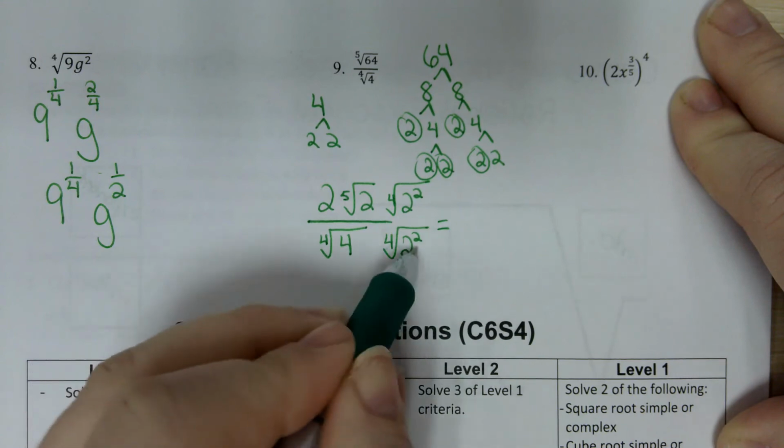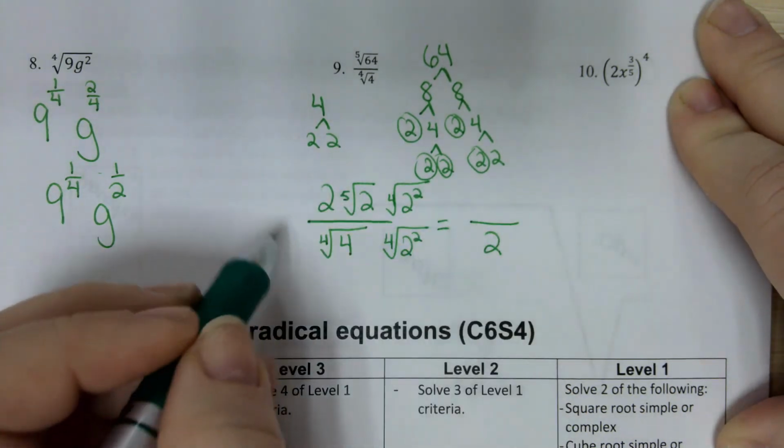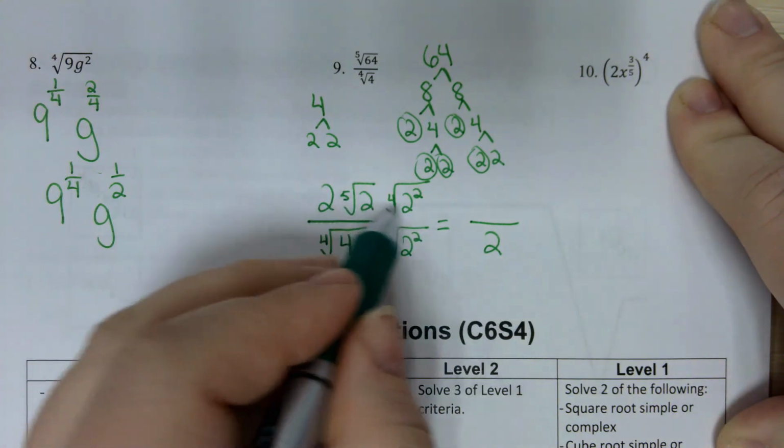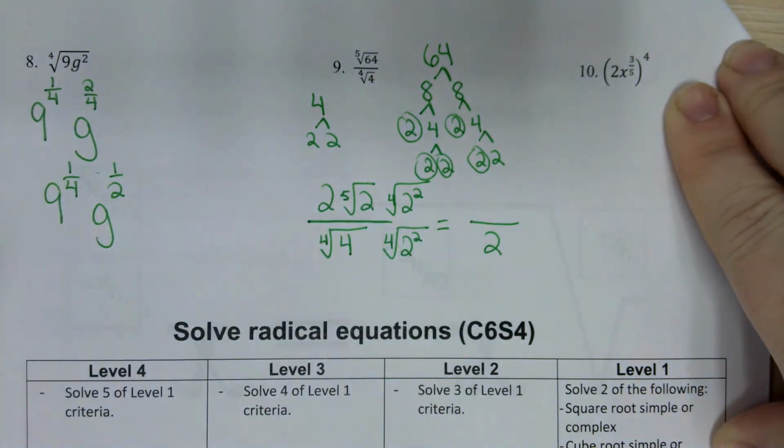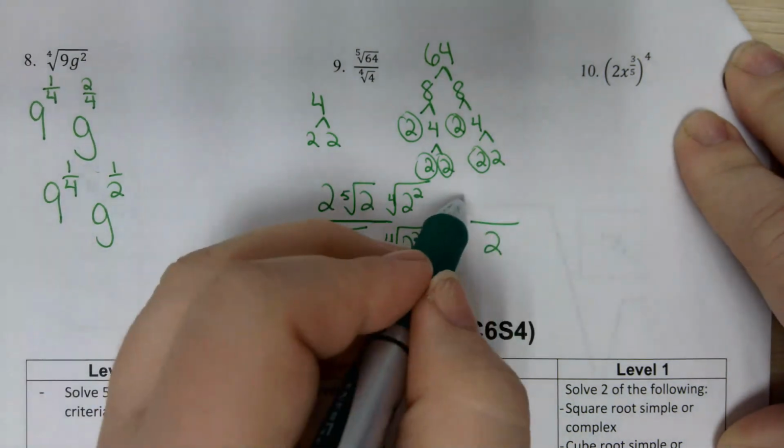So that gives me a total of 4 2's to come out on the bottom. And on the top, I cannot multiply these two together yet because they have different indices. That's why we would take and write them in rational exponent form.